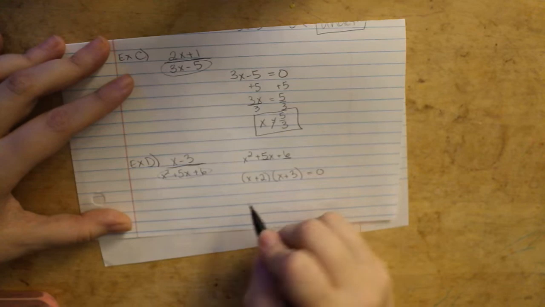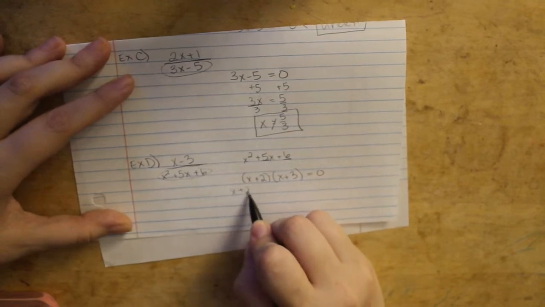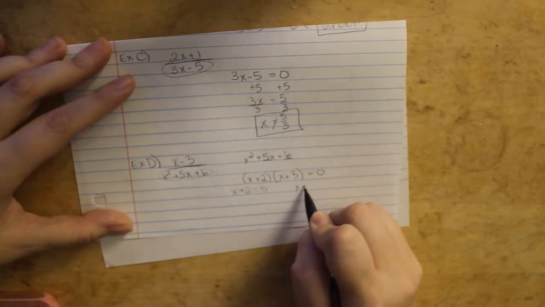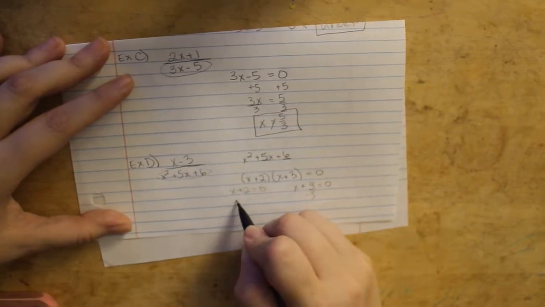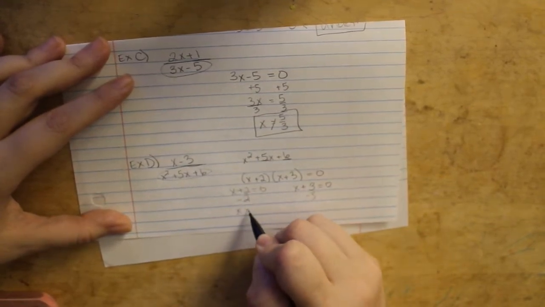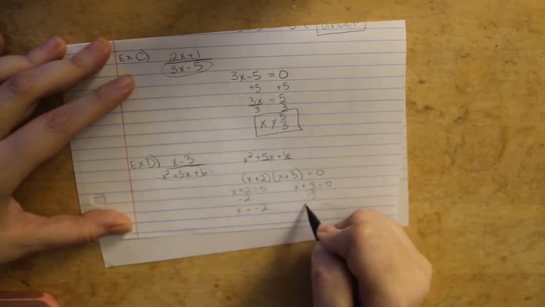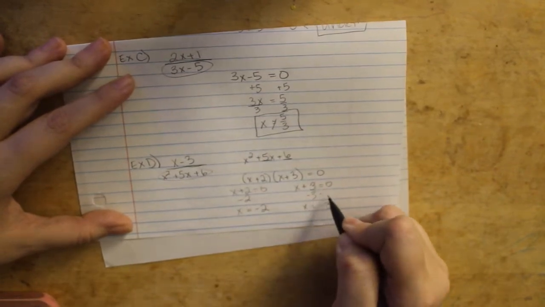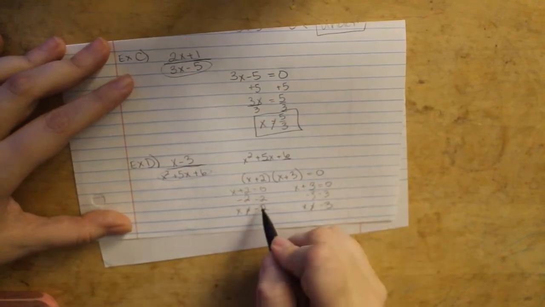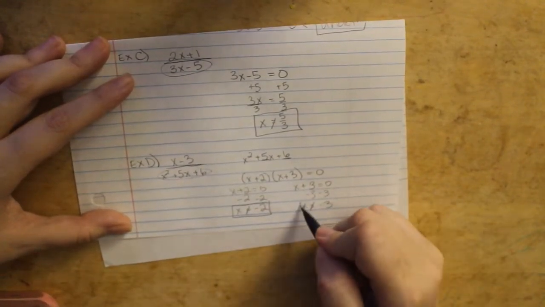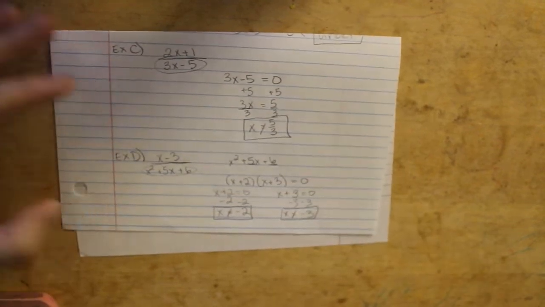When I set those equal to 0, I end up with x plus 2 equals 0 and x plus 3 equals 0. Subtract the 3, subtract the 2: x equals negative 2, x equals negative 3. Then I put my slashes through it, so x cannot equal negative 2 or negative 3.